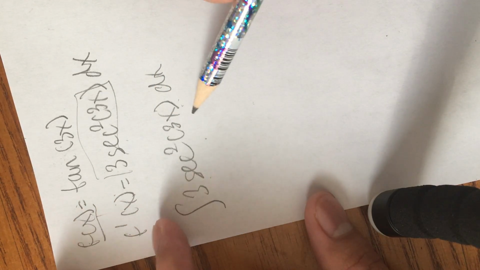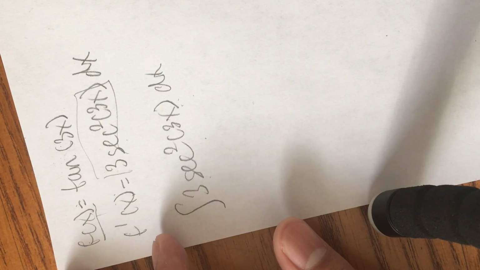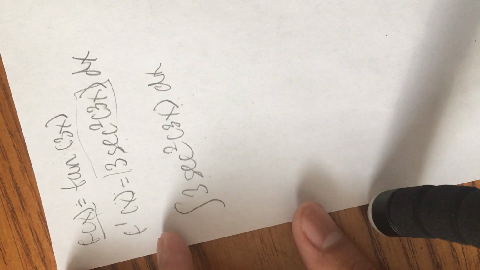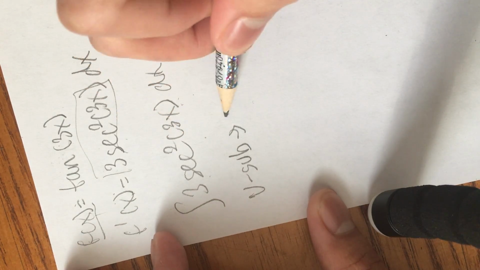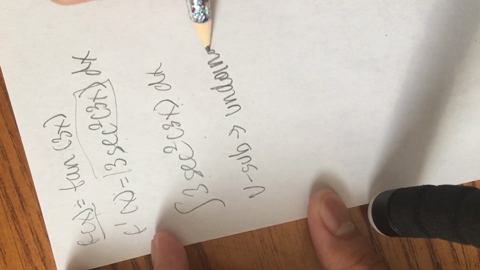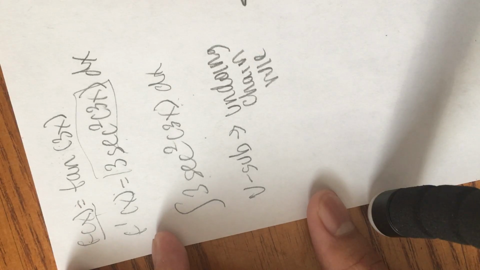So what you do with u-sub is basically undoing the chain rule. U-sub, undoing chain rule. And I'm gonna show you why that is.